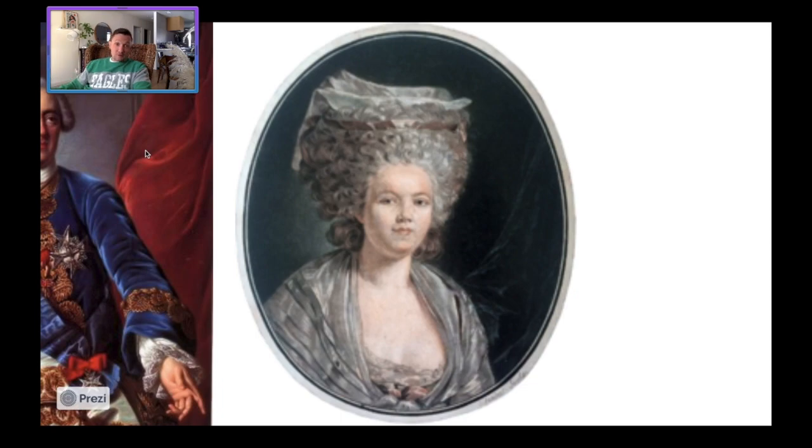People knew about her. They were making pamphlets about her. They were talking about the fashions that were being brought in by Rose Bertin, and maybe you couldn't afford a Rose Bertin style fashion, but you could afford a cheaper replica of it, right?